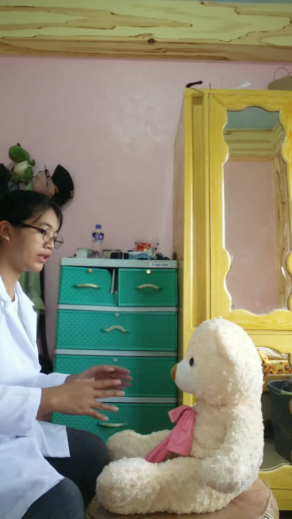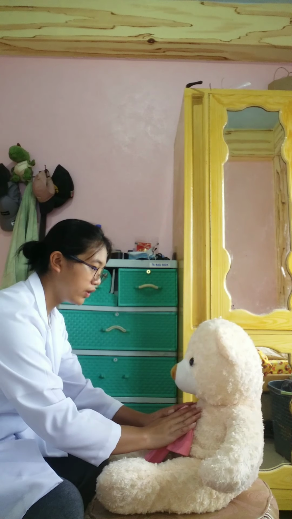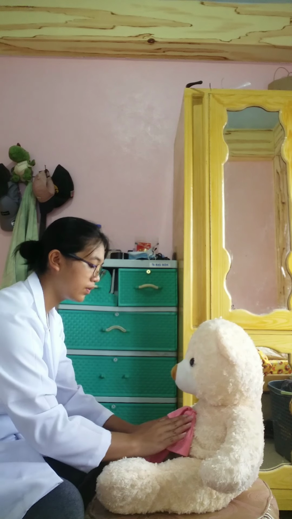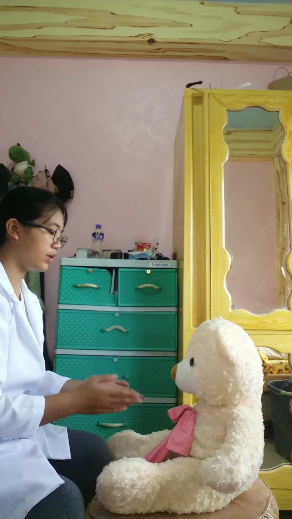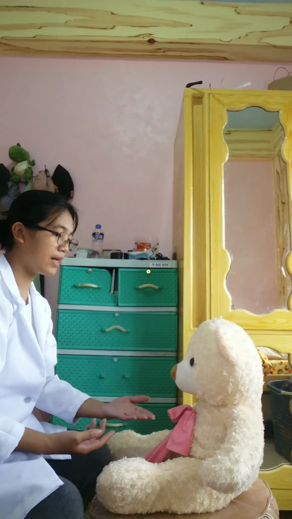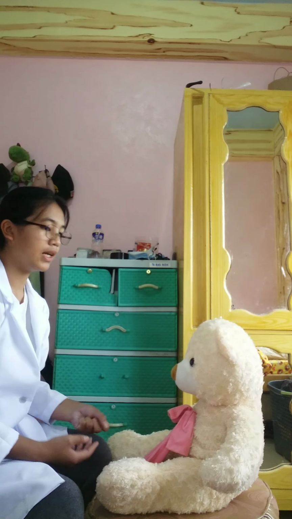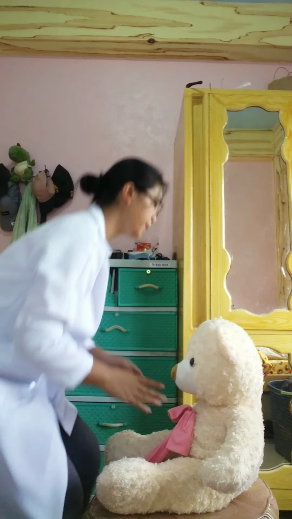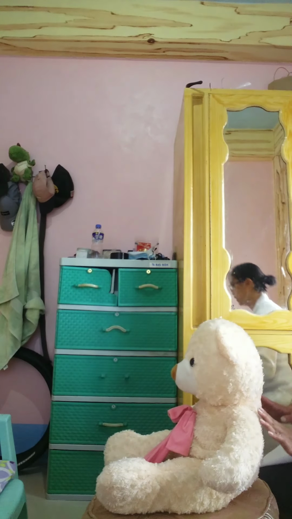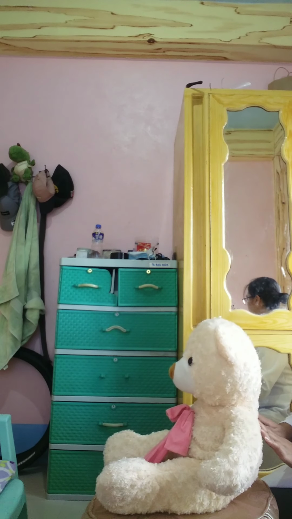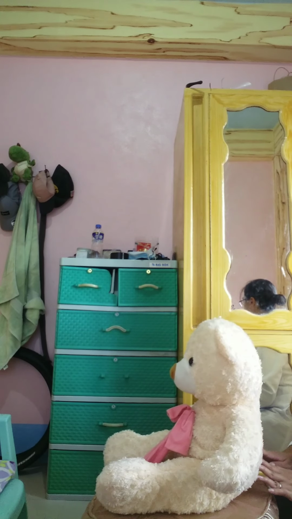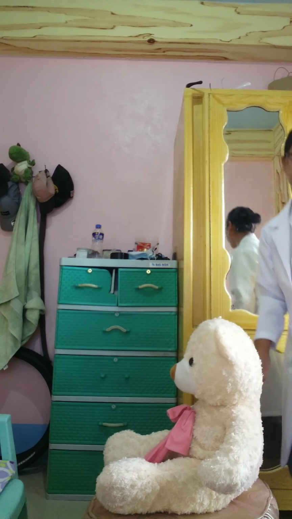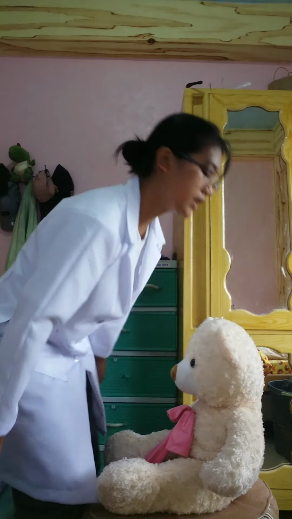Let's proceed to the palpation. Now I am going to palpate your anterior chest. Do you feel any pain? Okay. For the anterior chest, there is no tenderness, no masses, and no sinus tract noted. So let's go to the posterior area. Do you feel any pain? Okay. So for the posterior chest, there is no tenderness, masses, or sinus tract noted.